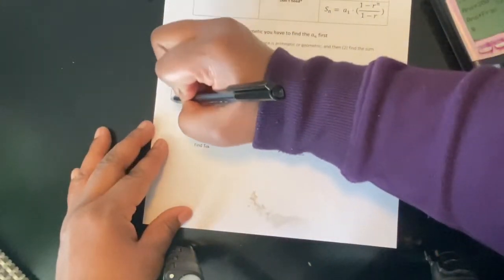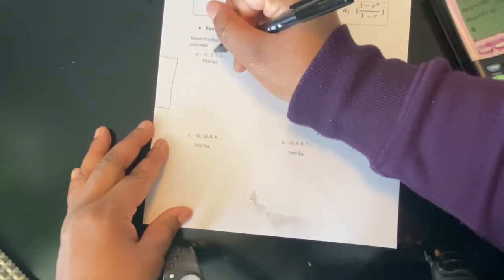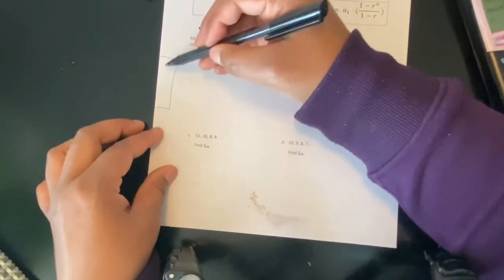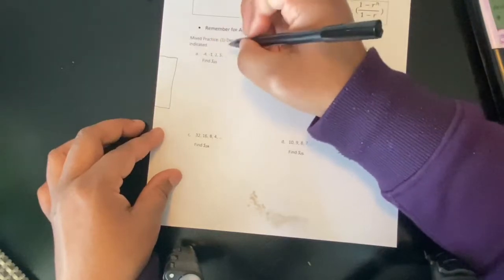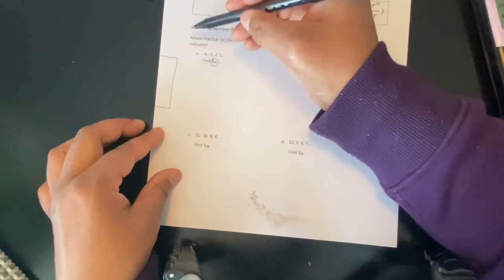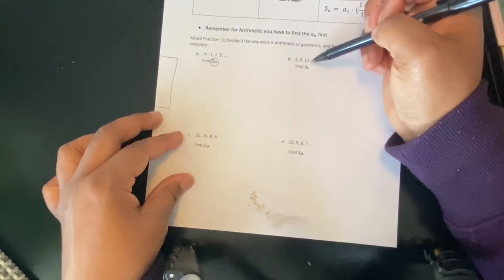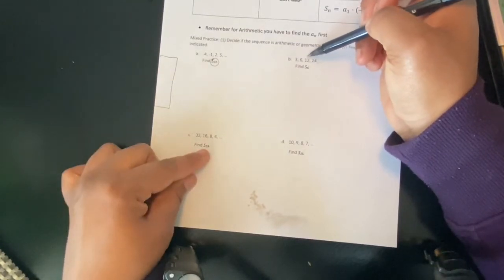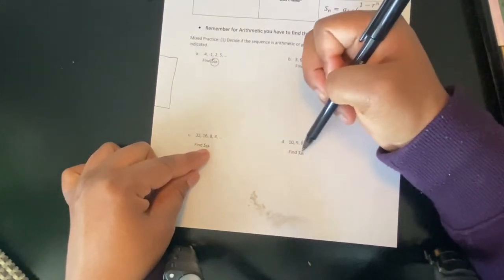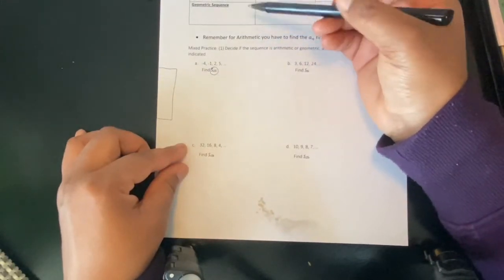If you want to, you can do your little box over here and say this one is, I believe, arithmetic, so then you would have your common difference, right? But also notice, okay, that I'm not asking you to find the same thing over and over again. This is find the sum of the first 23 terms. This one is find the sum of the first 6 terms. This one is find the sum of the first 19, and this one is find the sum of the first 25 terms.